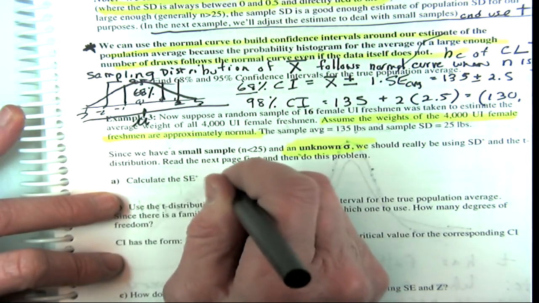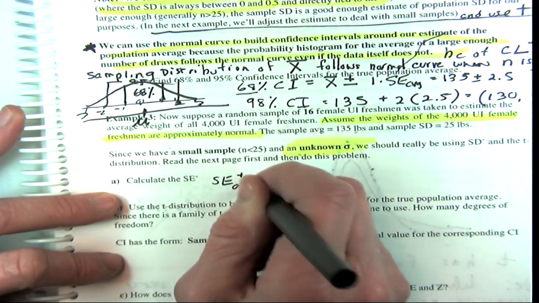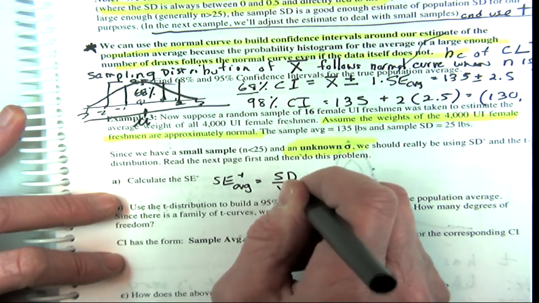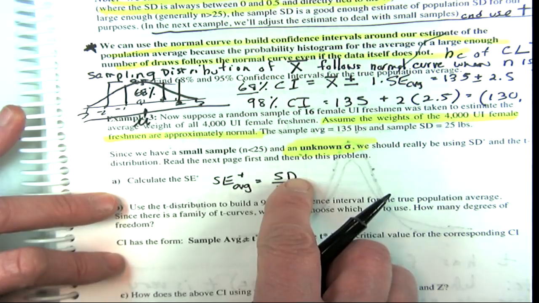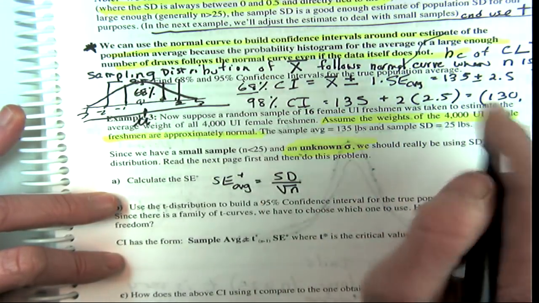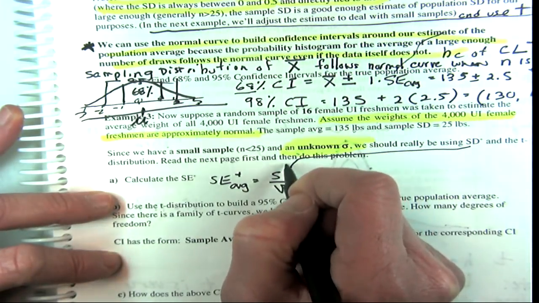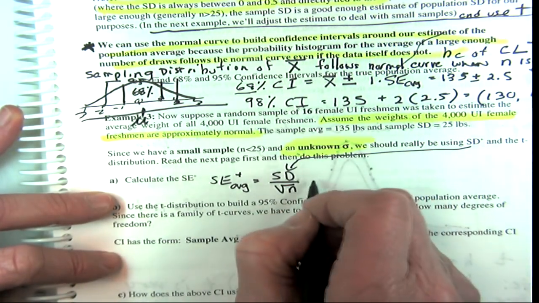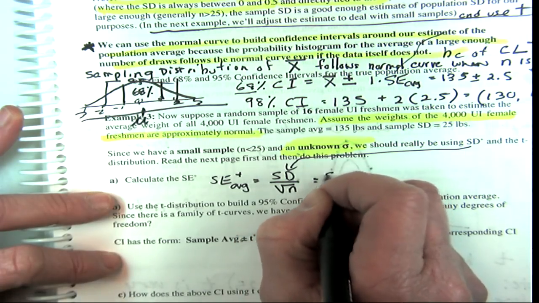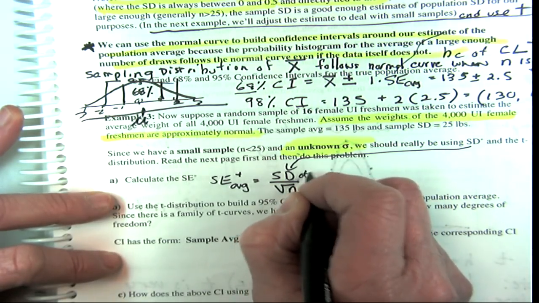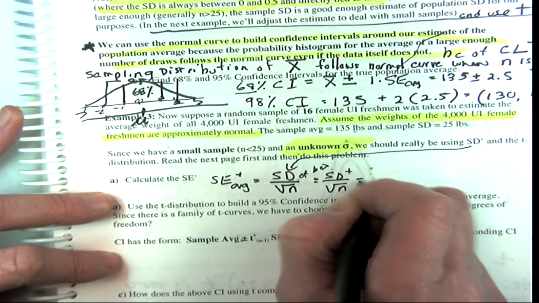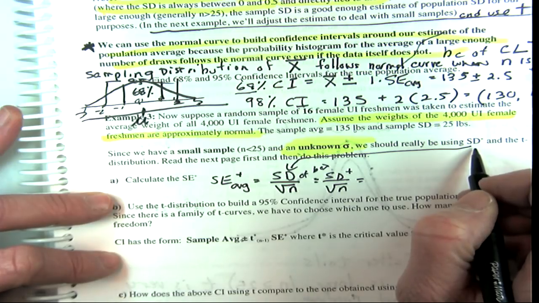So SE plus for the average is just going to be, instead of SD of the box over the square root of n, we're going to use the sample standard deviation as an estimate of that. So we're going to use SD plus. This is SD of box or sigma. We're going to use SD plus as our estimate. So what's SD plus? Let's do that.